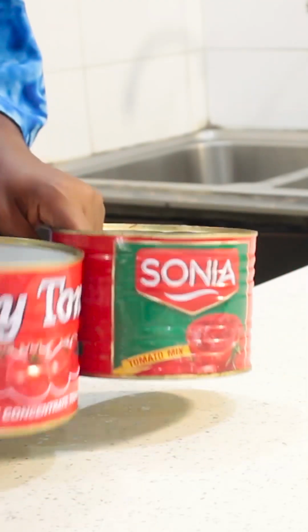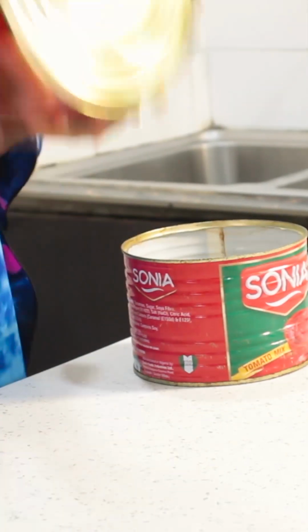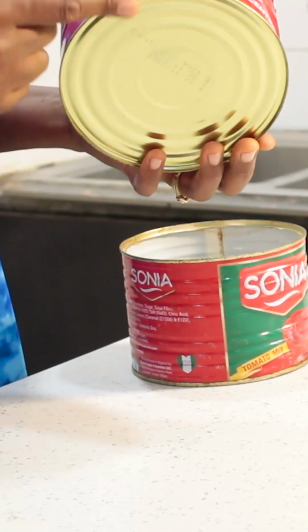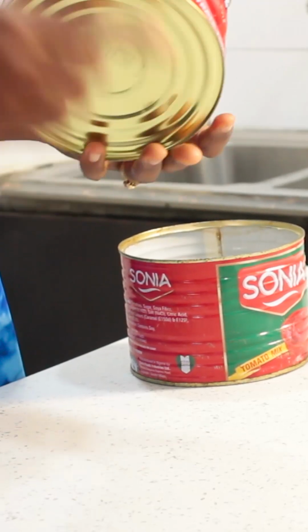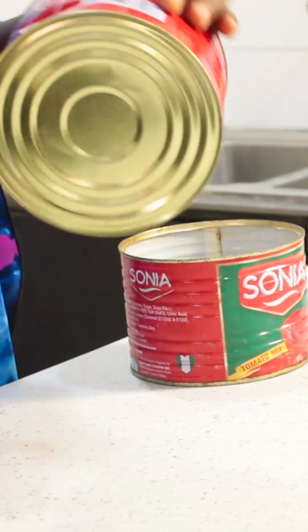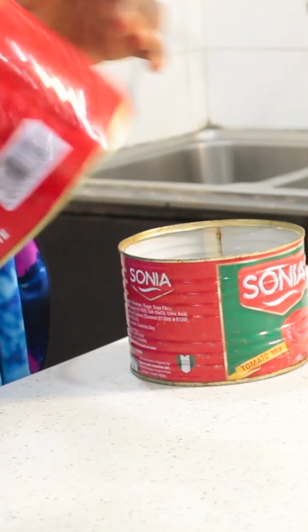So how do you know this is fake? Always lift it up and check. These tin tomatoes, when the companies are producing them, they usually give a bit of space in the design. There is no way the right top will get into the ring line. So once you see that they cut off a part of the right top, you already know that they've done something to the measurement. So look at it very well.